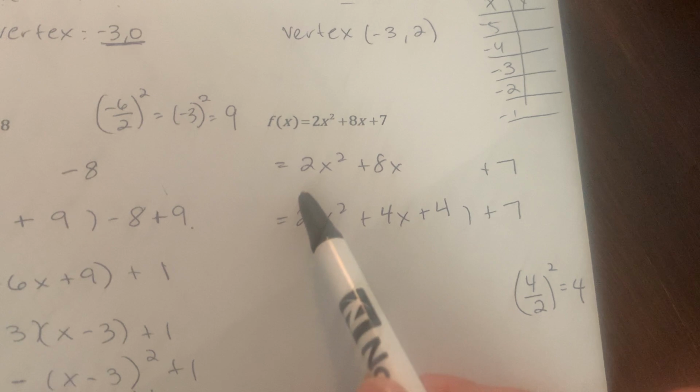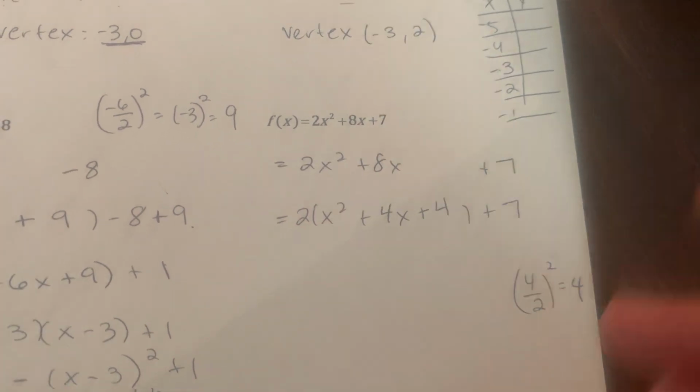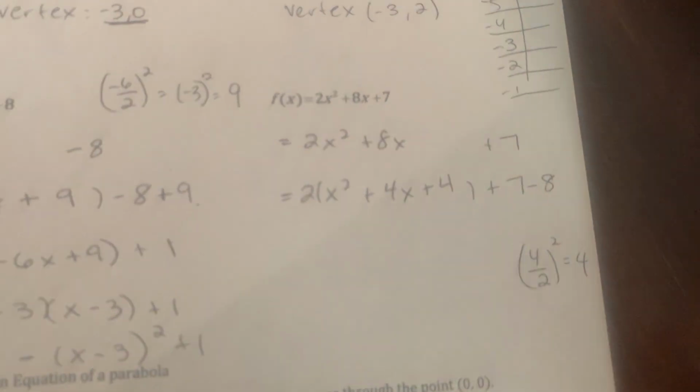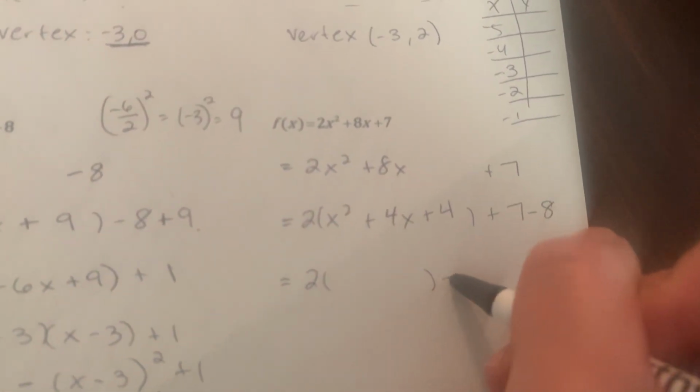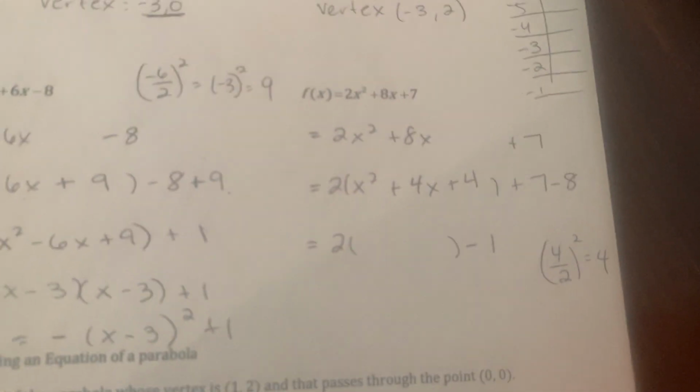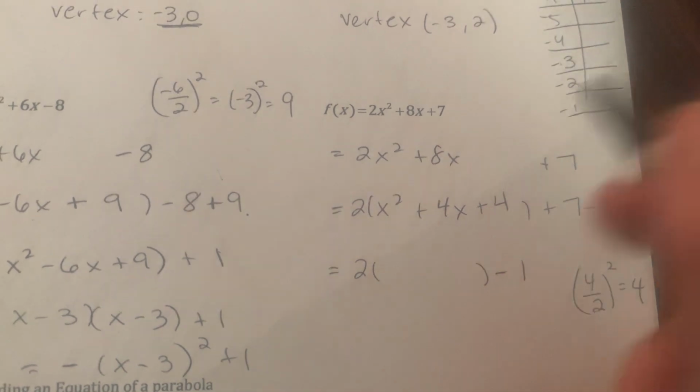However, am I really adding 4? I'm really adding an 8. So I have to subtract an 8. Most of these examples that I'm completing are the ones that are in your textbook. So you can always read the textbook as well.